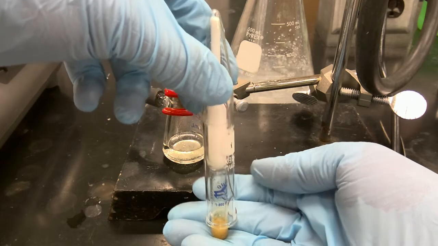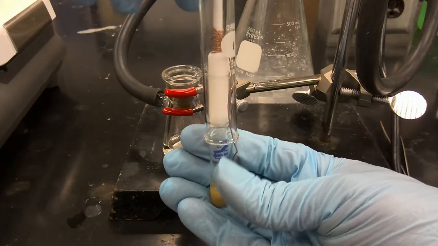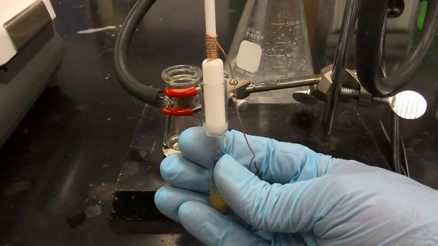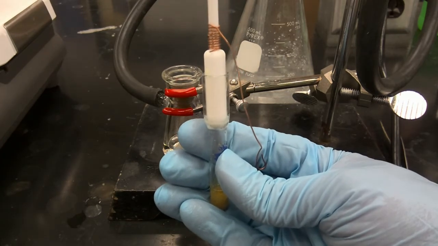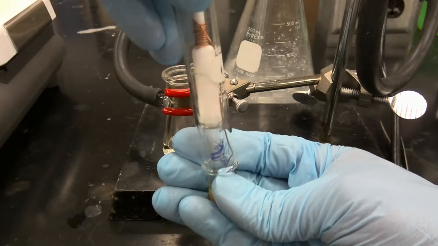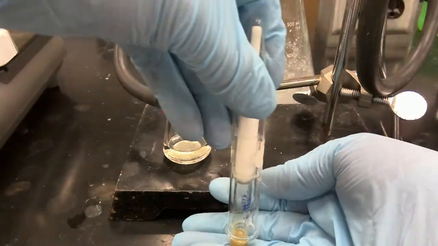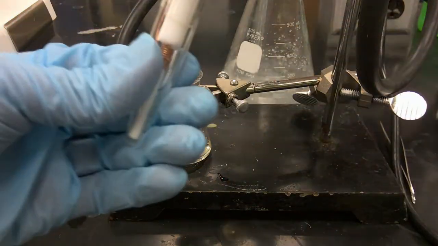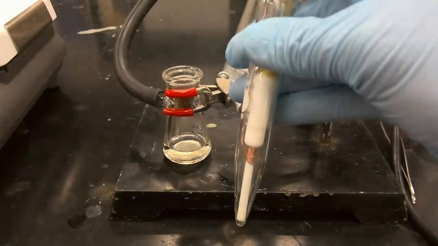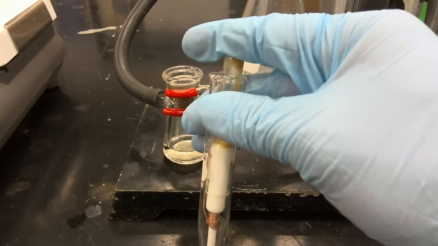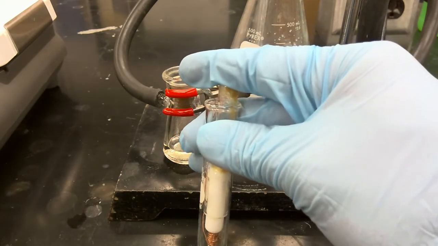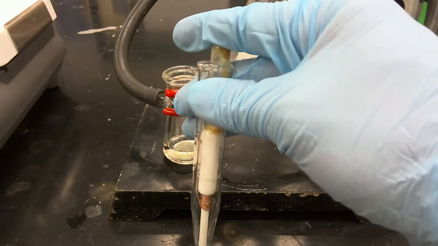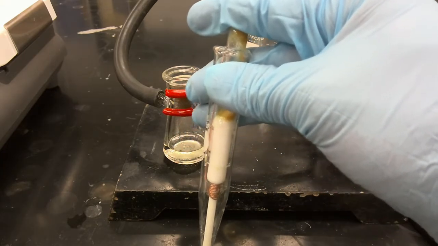So what we're going to do now is invert this tube, and we're going to centrifuge our Craig tube setup to separate our solid and our liquid. So we'll resume once we've completed the centrifugation process.